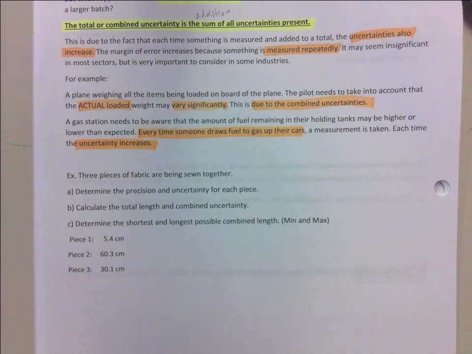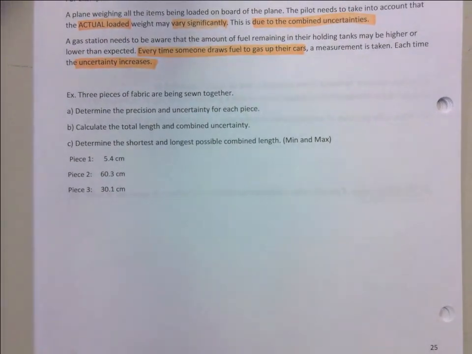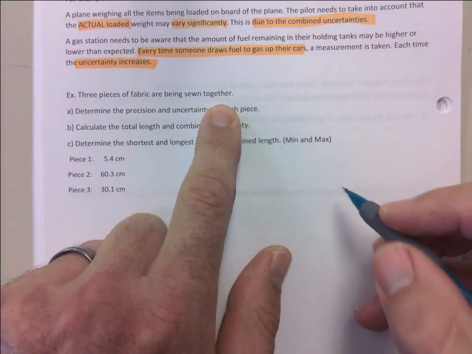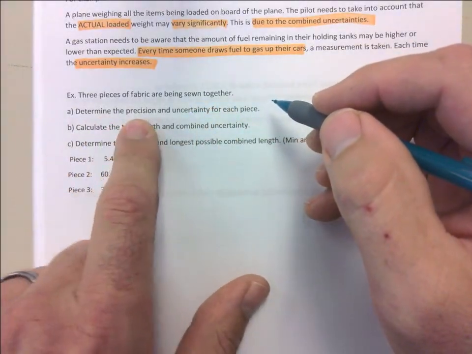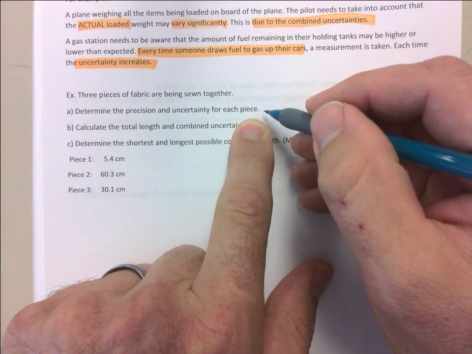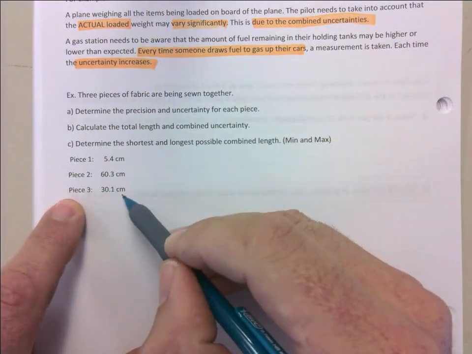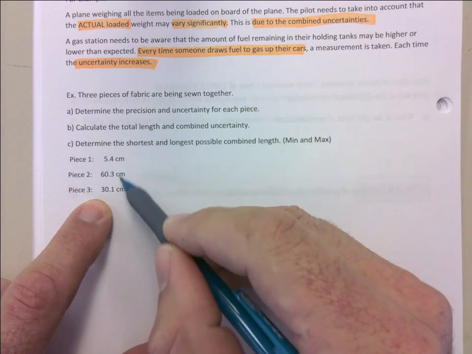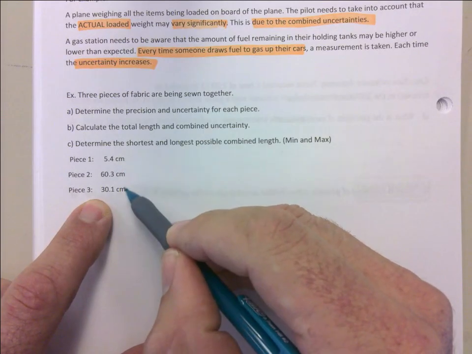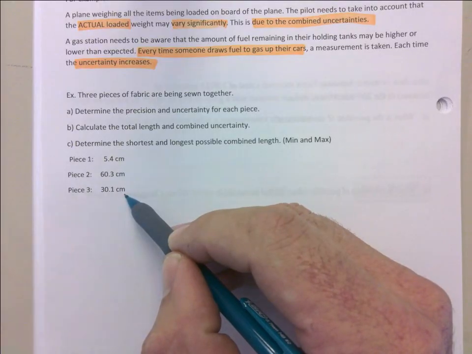So here is the first example I want you to consider. There are 3 pieces of fabric that are being sewn together. Determine the precision and the uncertainty for each piece. This is a review from last week. You've got the 3 pieces here. If you sew them together, what are you going to naturally do to all of these amounts? You add them, because you're combining and making one long piece.